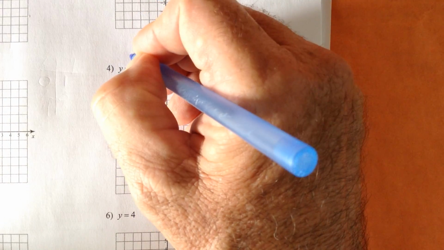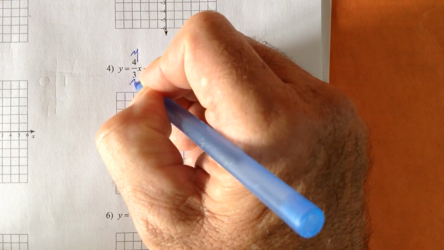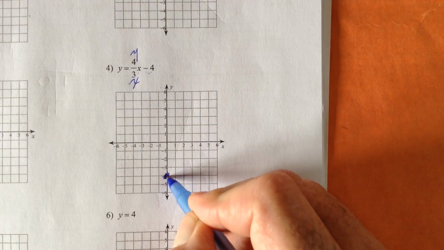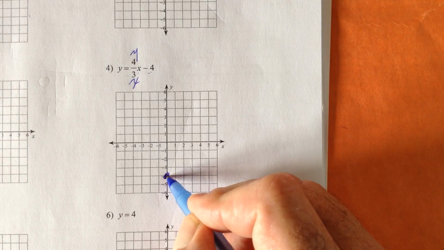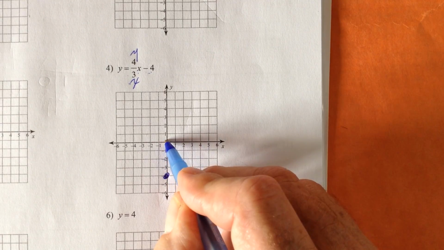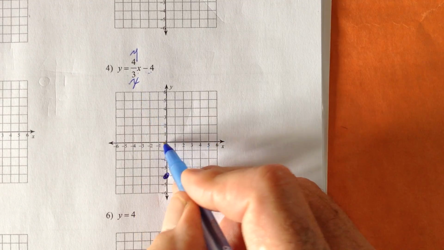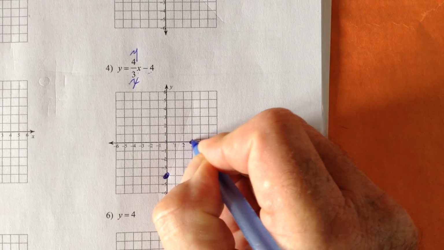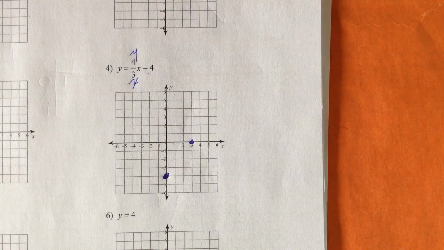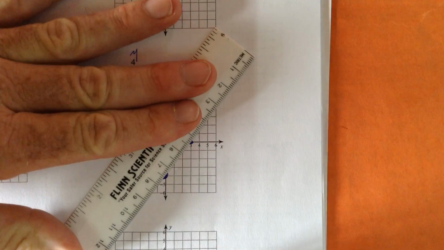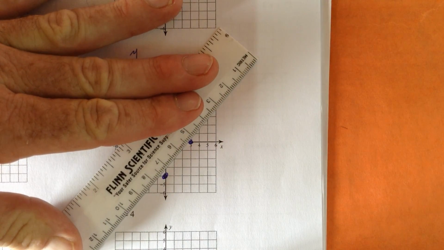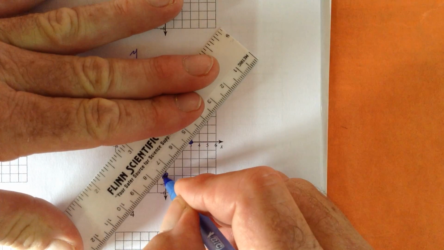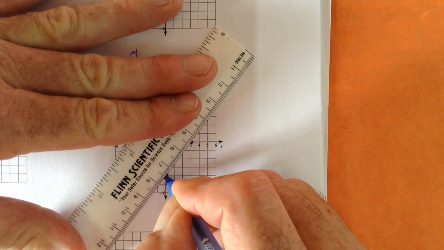Now remember, y is the 4 and x is the 3. So therefore for the y, I go positive 1, 2, 3, 4 up, and then the x is going to be 1, 2, 3 to the right. And now I got my 2 points. So now I can graph, where's my ruler? Here it is. I can graph going across like this. Okay, and I didn't have to do the calculating.